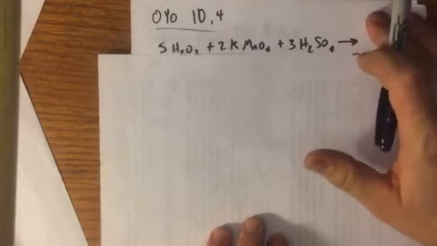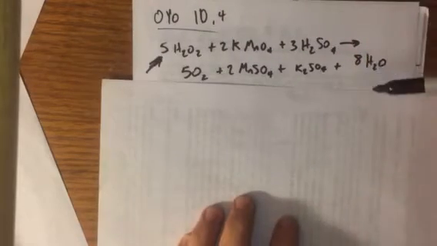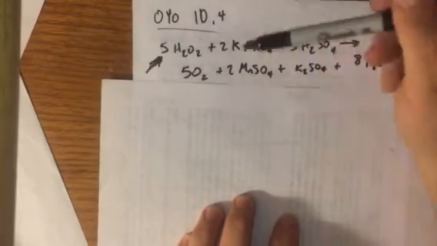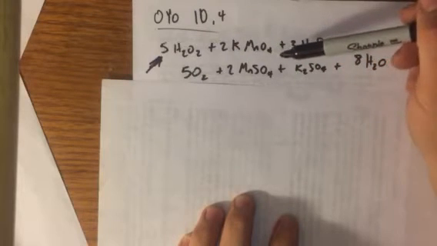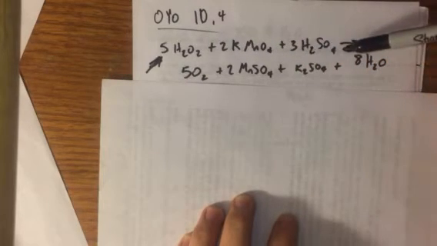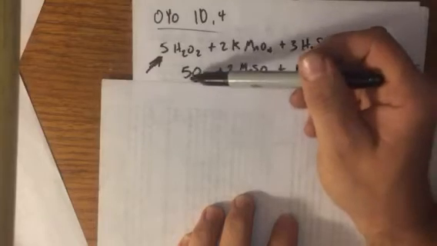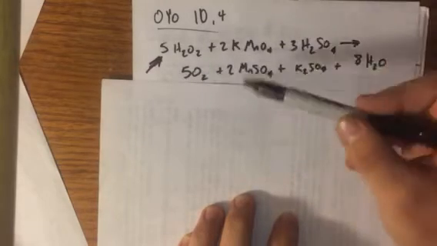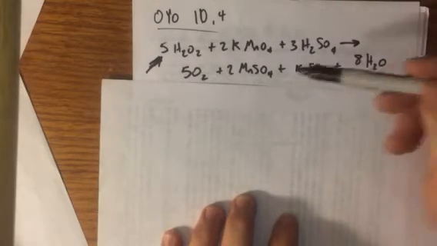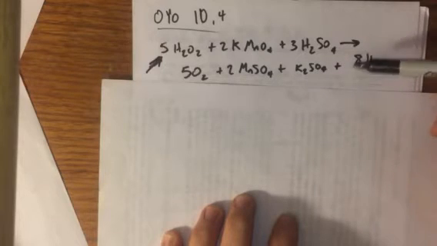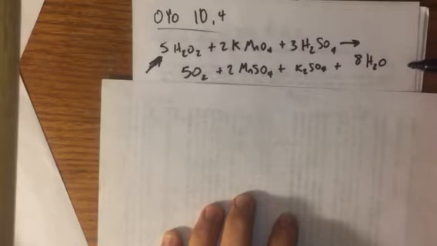Now, we are given this equation, 5H2O2 plus 2 KMnO4 plus 3 H2SO4 produces 5 O2 oxygen plus 2 MnSO4 plus K2SO4 plus 8 water.